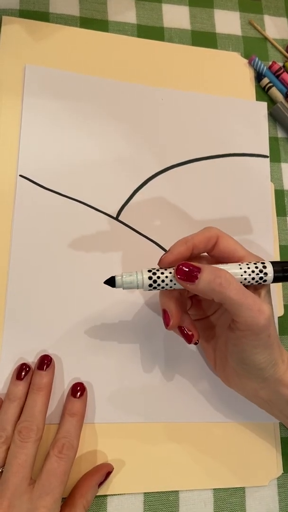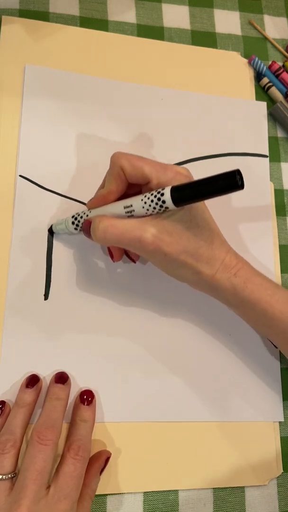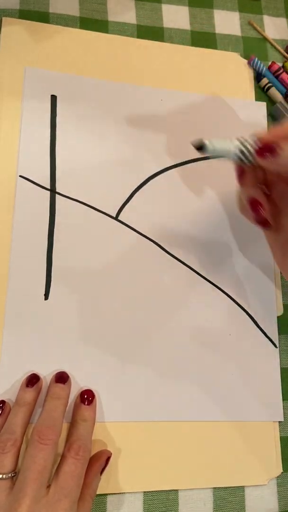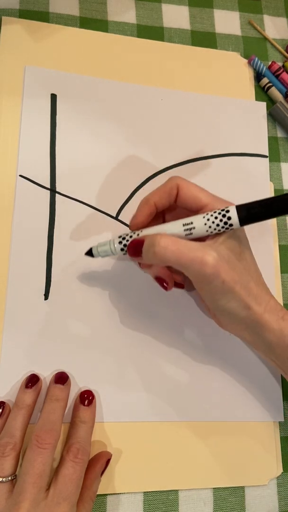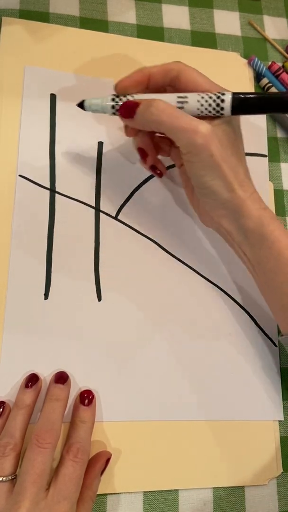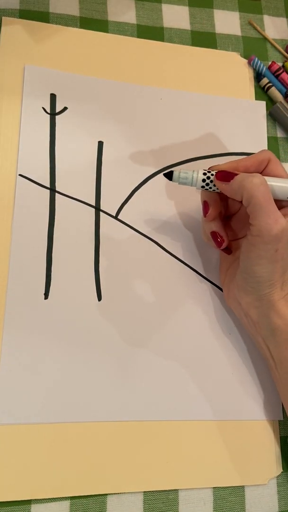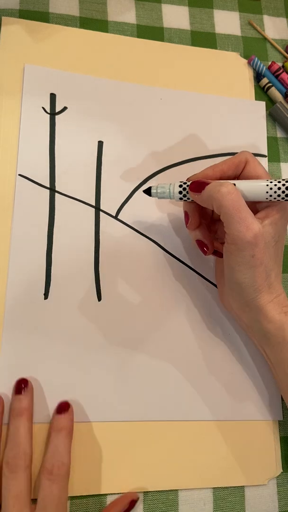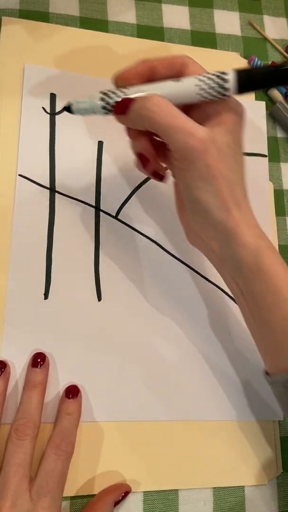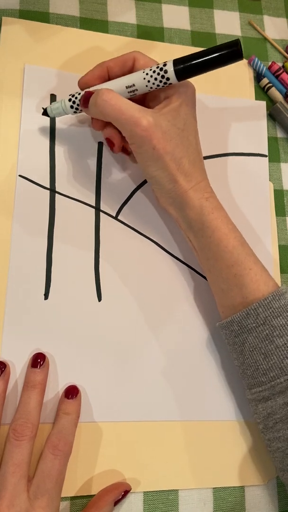These are going to be the largest trees because these are the ones that are closest to me. So I'm going to start by doing a nice tall tree. I think I'm going to do 2 trees and another here. And we did this with the 4th grade earlier in the year. We made these cool trees. I'm going to do a very simple kind of modern looking neat tree here.